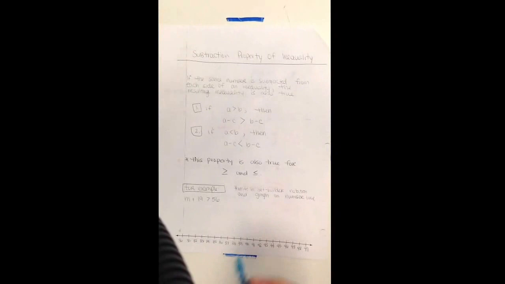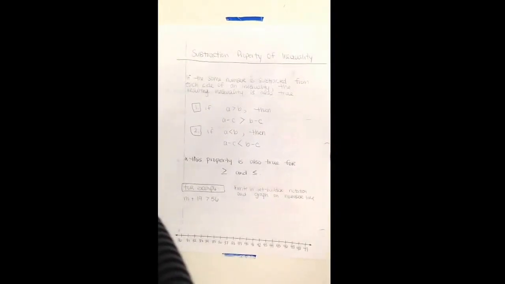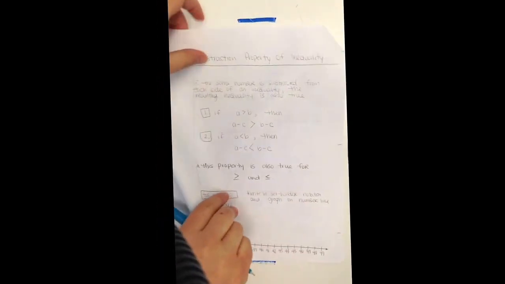Oh, I guess I don't have any more examples for you. We'll get there. So we've talked about adding a number in order to solve. We've talked about set builder notation, and we've talked about graphing. Now we're going to talk about the subtraction property of inequality. That's the exact same thing as the addition property, what we just did, except you're going to be subtracting.